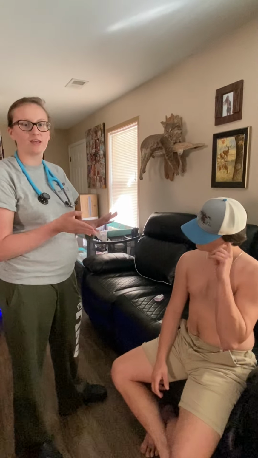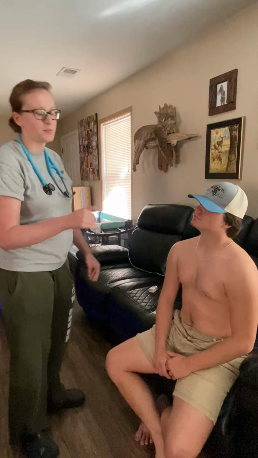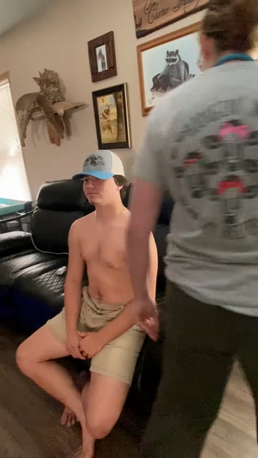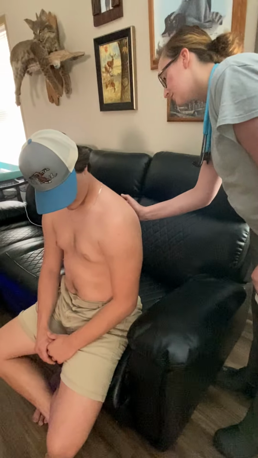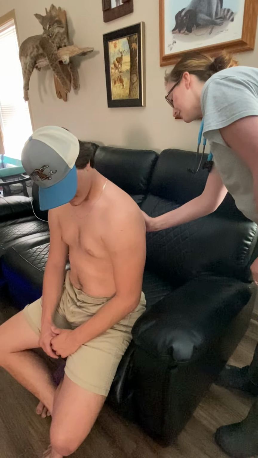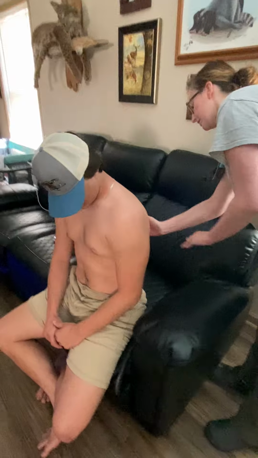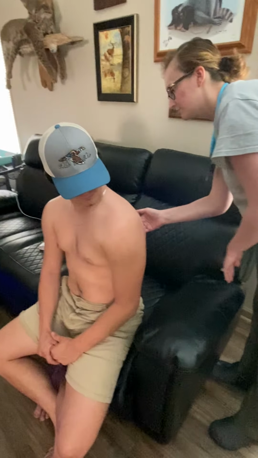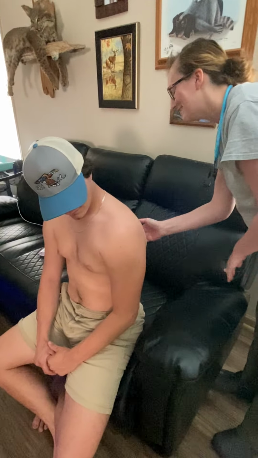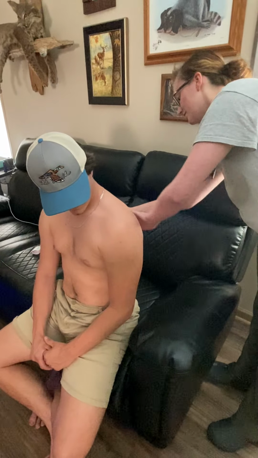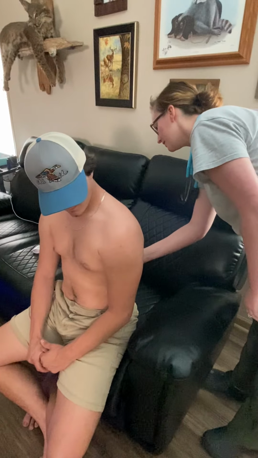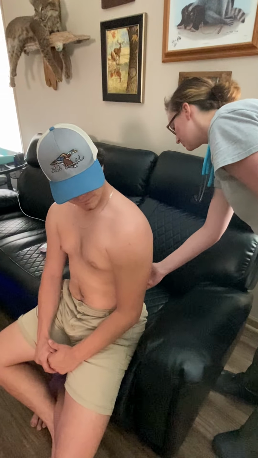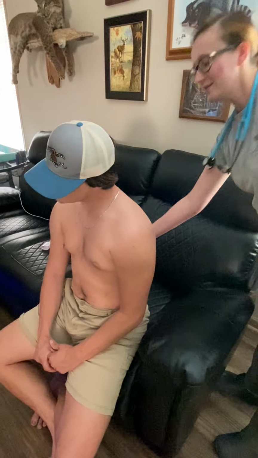Alrighty, so now I'm just going to palpate anterior, posterior, and lateral of the chest wall for any tenderness. I'm going to start posterior. Any tenderness here? Any tenderness here? Going down the back. And then coming lateral for the costovertebral tenderness. Any tenderness here? Here? Okay, and just going all the way down the back. Any tenderness down here? Okay.